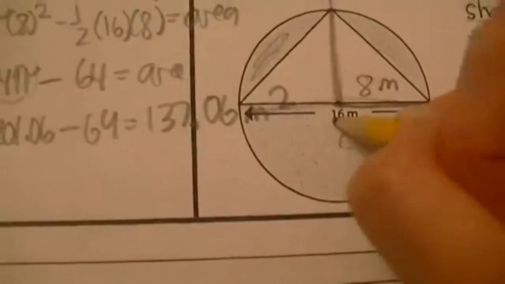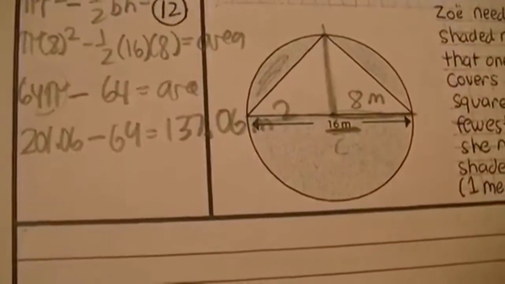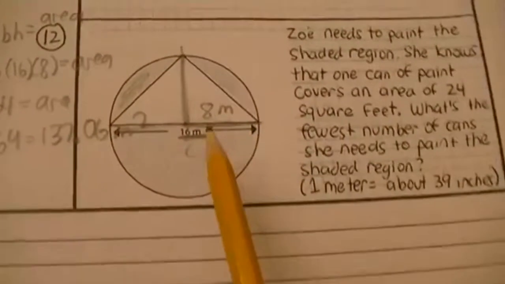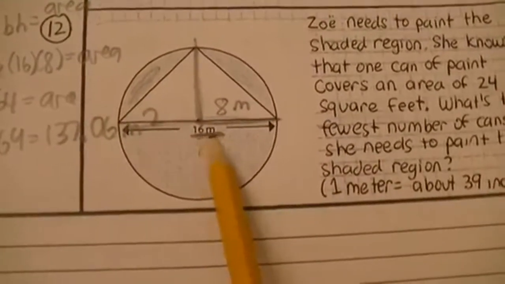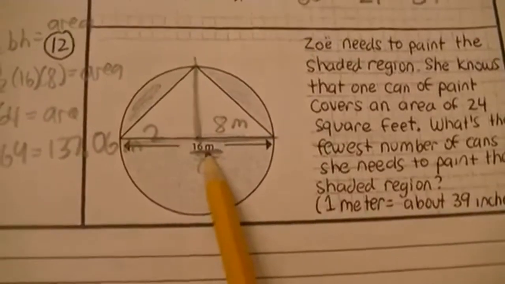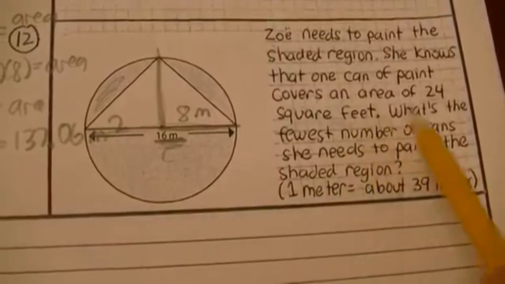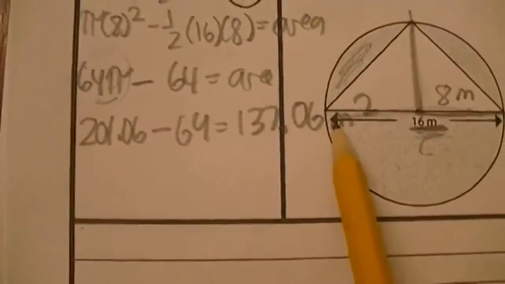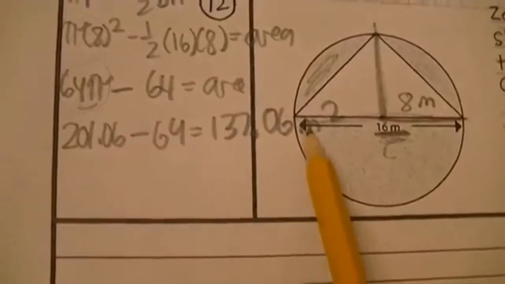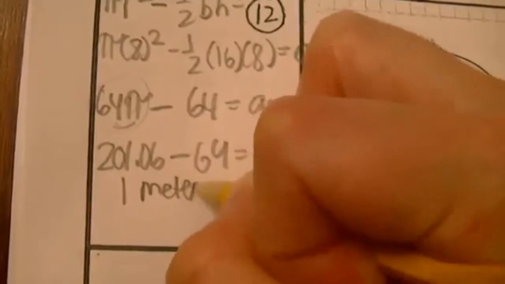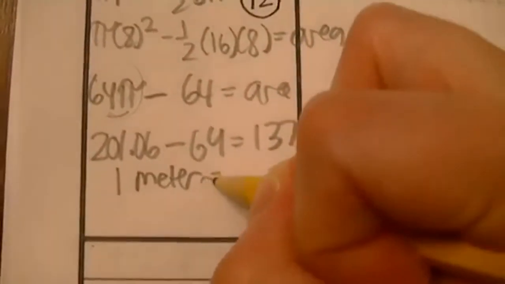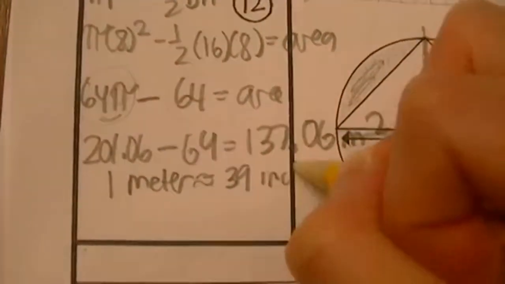It's in meters, okay? Just giving you a hint, you will see on an assessment where you're going from meters, and then you have to take it down to inches given this information, and then from inches you have to take it to feet to figure out how many cans you need, okay? So right here, I'm in meters. I need to go down to inches, and they give me that hint right there. They tell me 1 meter equals approximately 39 inches.